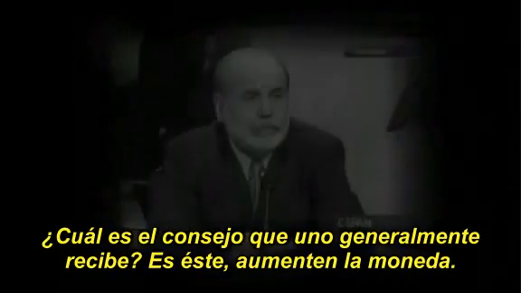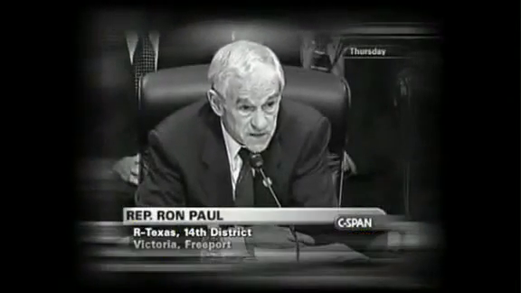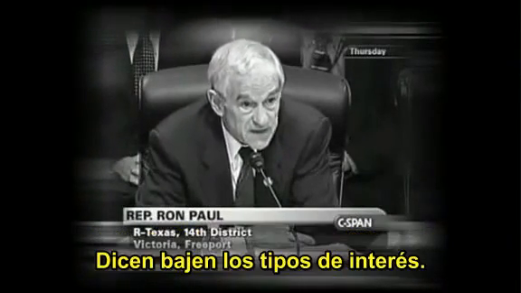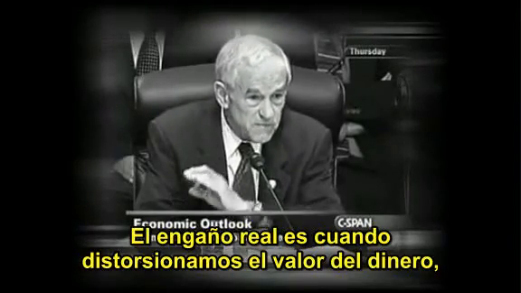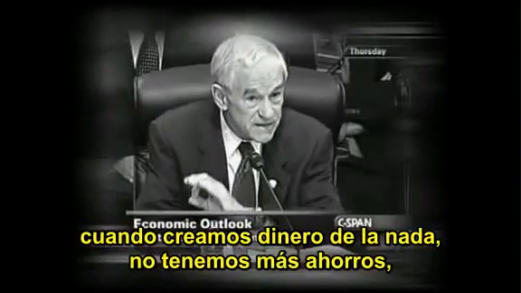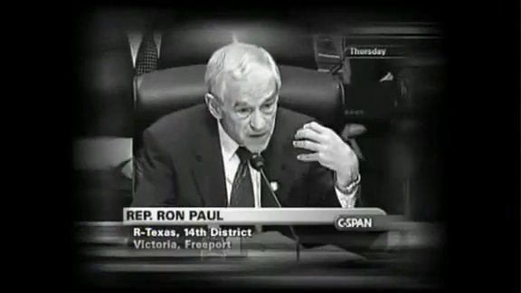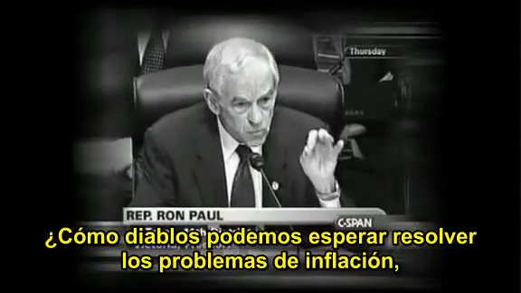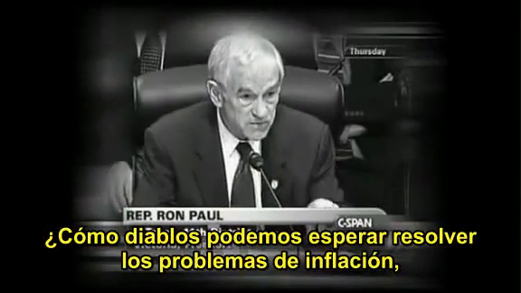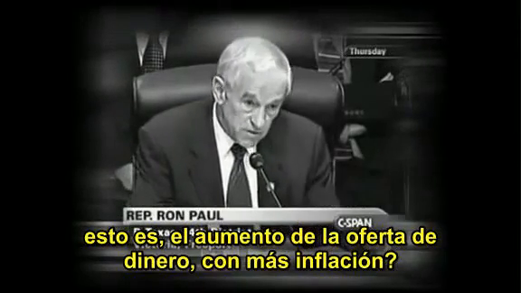What is the advice that you generally get? And that is inflate the currency. They don't say debase the currency. They don't say devalue the currency. They don't say cheat the people who have saved. They say lower the interest rates. The real deception is when we distort the value of money. When we create money out of thin air, we have no savings, and yet there's so-called capital. So my question boils down to this: how in the world can we expect to solve the problems of inflation, that is, the increase in the supply of money, with more inflation?